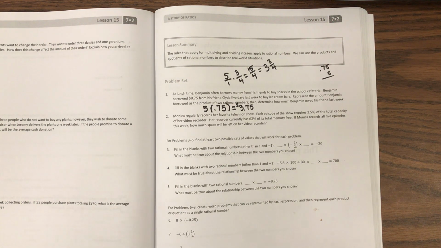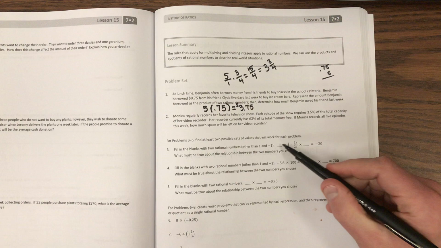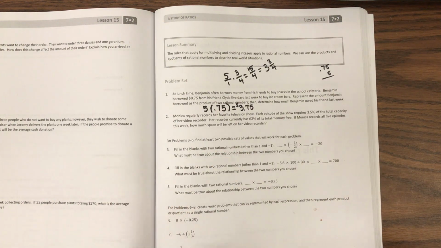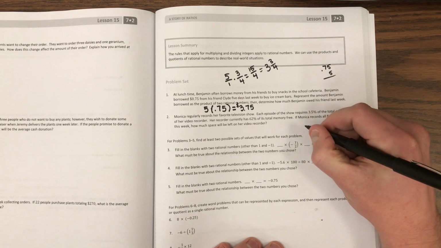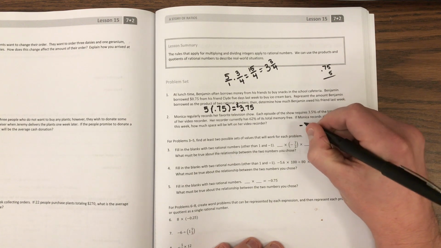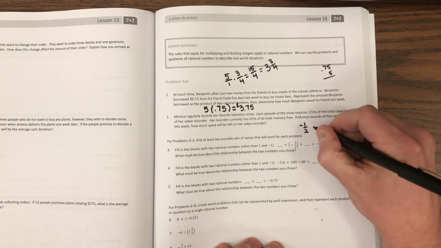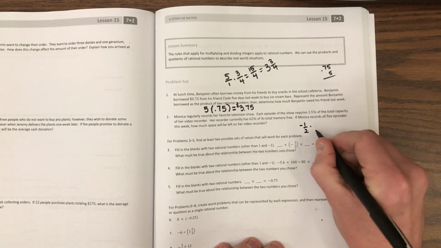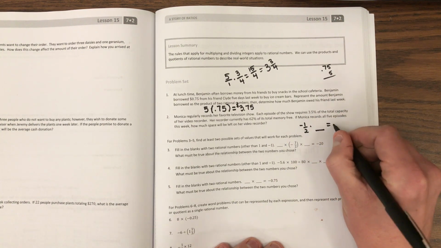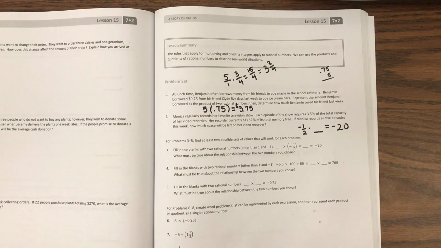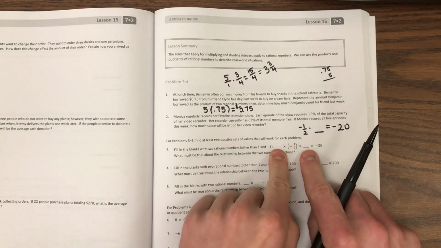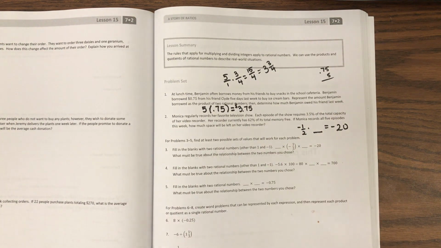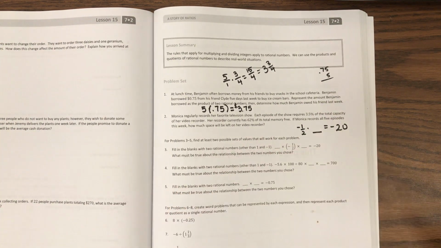But there's a better way to handle this problem than just trying to guess numbers that are going to make this work. Let's think about, what if it was only one spot? What if it was just -1/2 times some number equals -20? And if we can figure out what that number would have to be, then that's really going to help us with trying to figure out the two slots in the actual question.